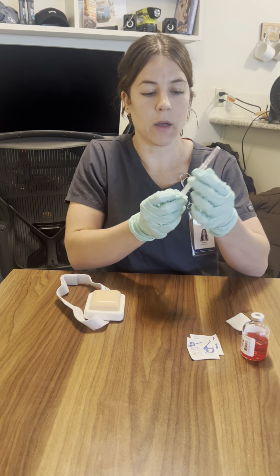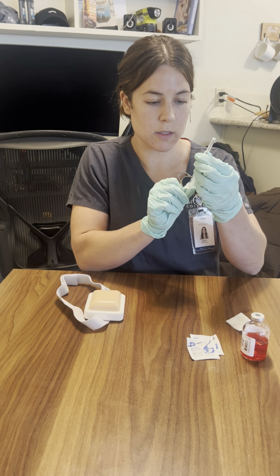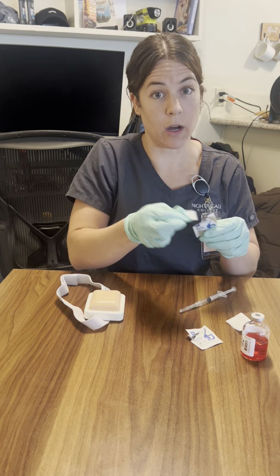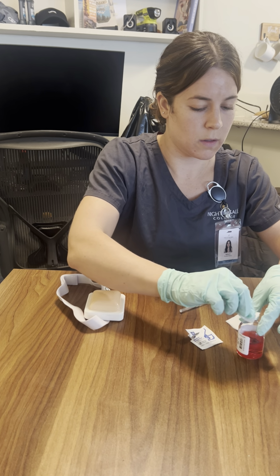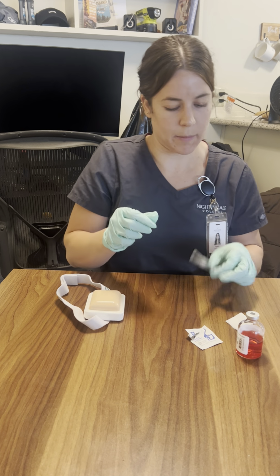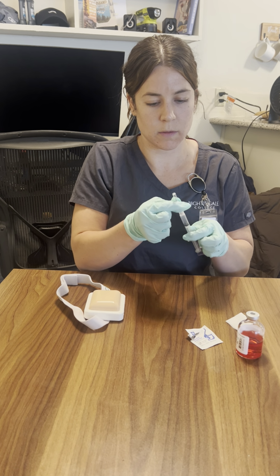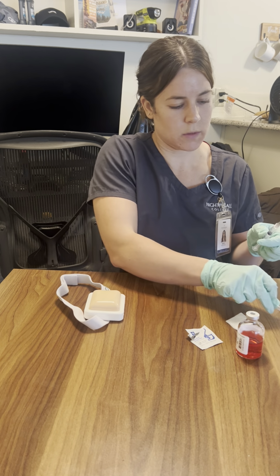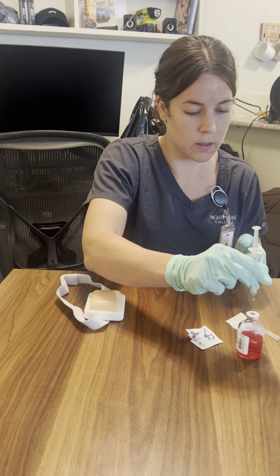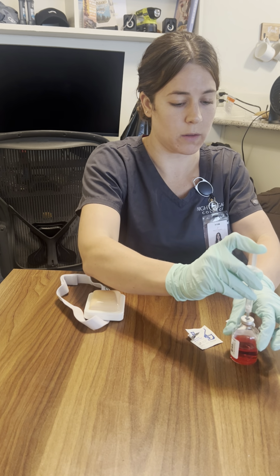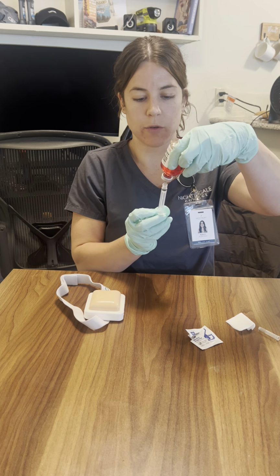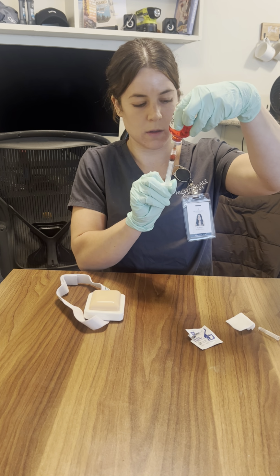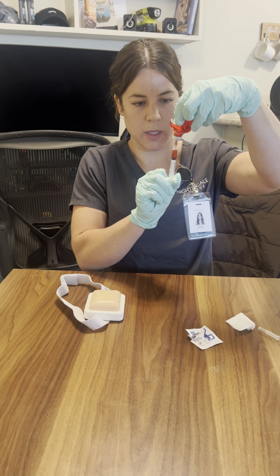So I'm going to begin by withdrawing 1.5 milliliters of air. I'm going to go ahead and clean off the top of the vial. And then I'm going to go ahead and uncap the needle carefully. It's sticky. I'm going to inject the air into the vial. I will turn it over and withdraw 1.5 milliliters.